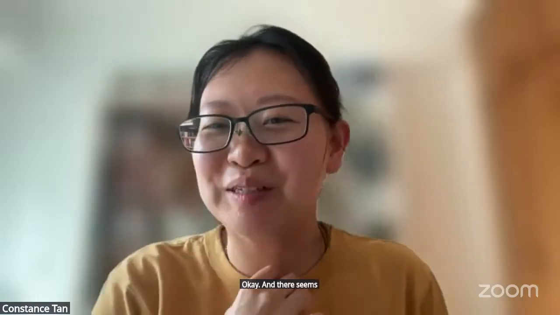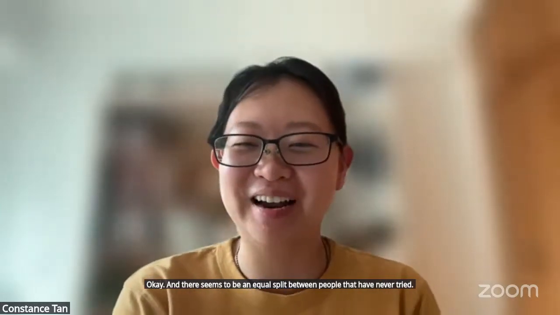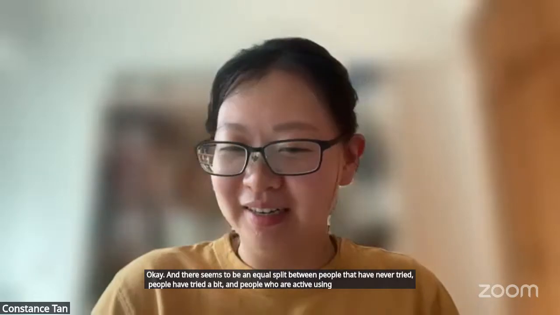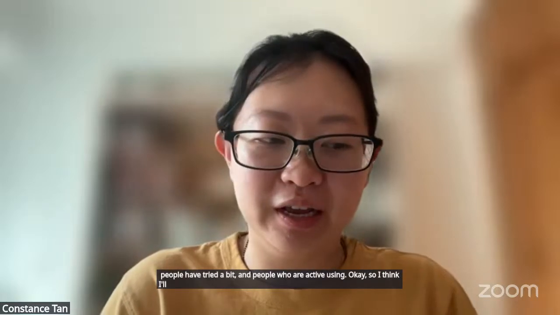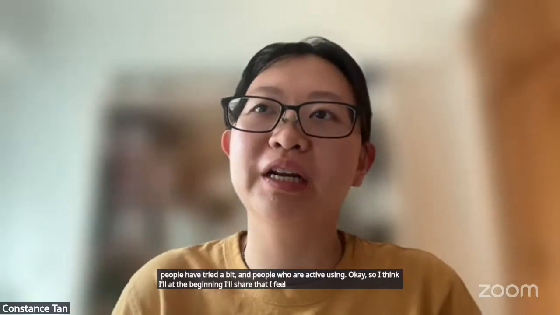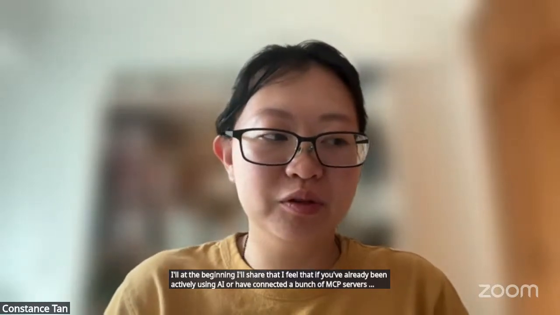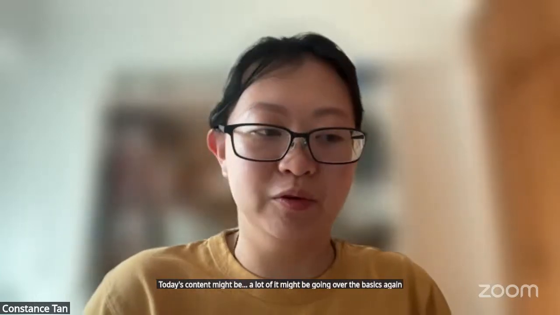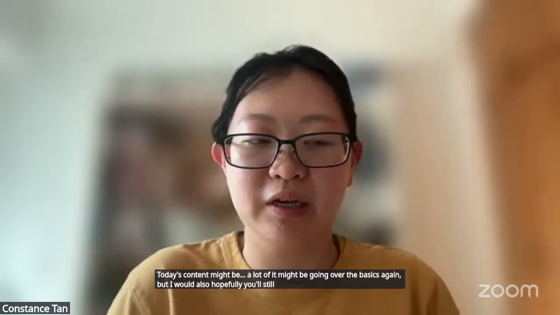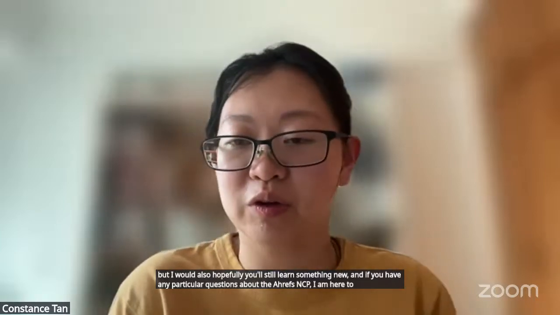Okay. There seems to be an equal split between people that have never tried, people who have tried a bit, and people who are actively using it. So at the beginning, I'll share that if you've already been actively using AI or have connected a bunch of MCP servers together, a lot of today's content might be going over the basics again, but hopefully you'll still learn something new. And if you have any particular questions about the Ahrefs MCP, I am here to help answer those questions for you, okay?